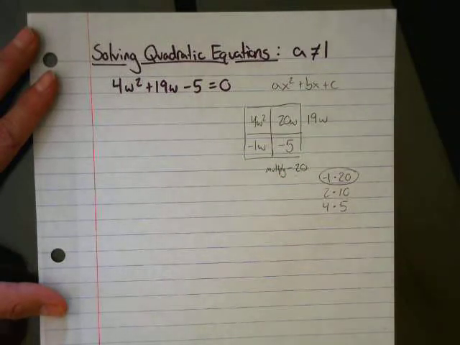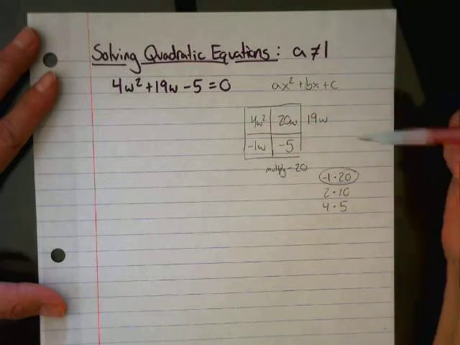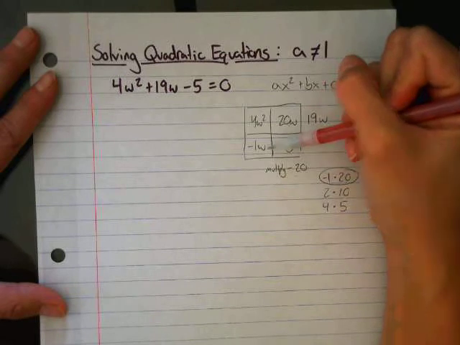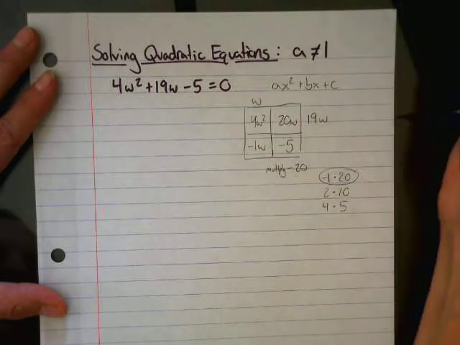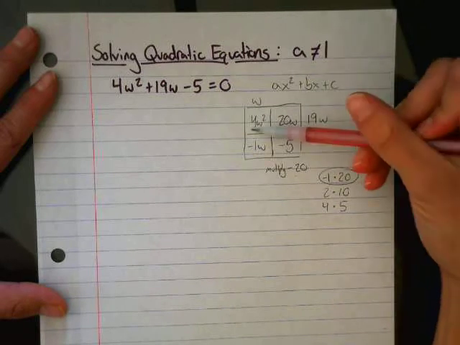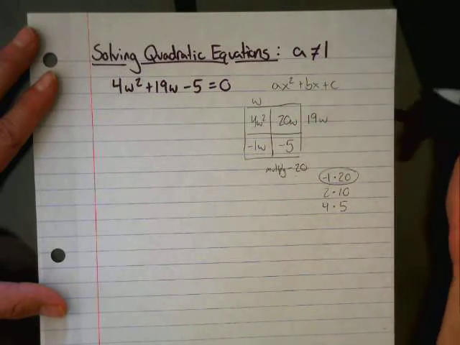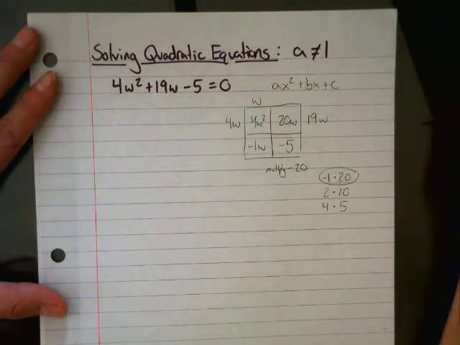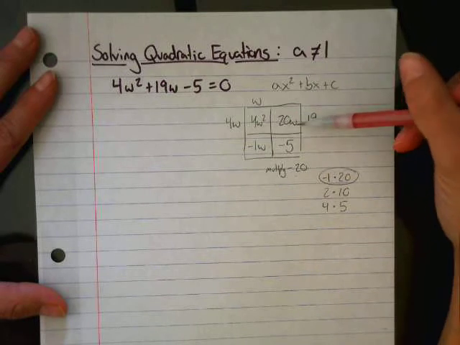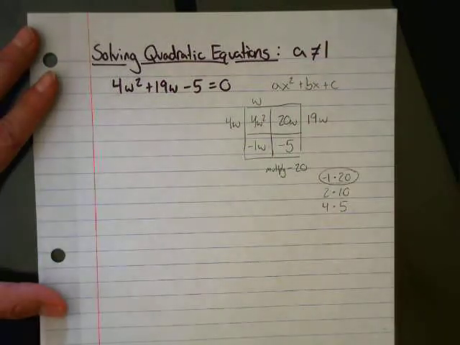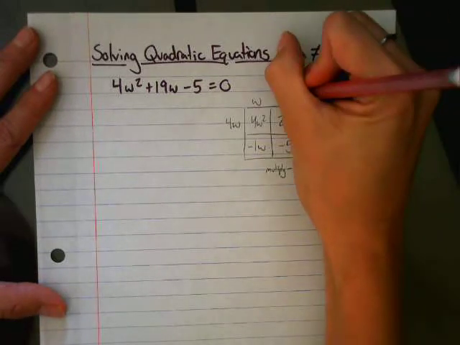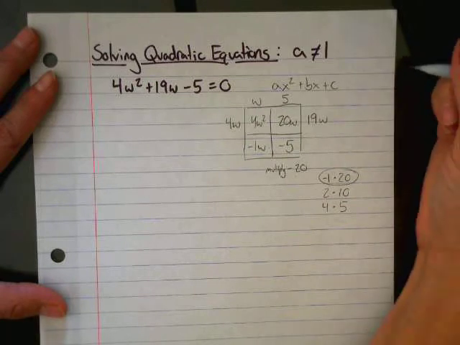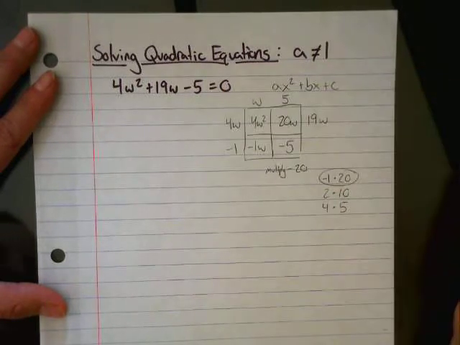And then I need to factor out any common factors from each column and row to find these outside values. So let's look at 4w squared and negative 1w. The only factor that those have in common would be w. We can pull out a w. If I look at 4w squared and 20w, they have in common a factor of 4 and w. So I can pull out a 4w. If I look at 20w and negative 5, they have in common a positive 5. And last, negative 1w and negative 5, I can pull out just a negative 1.